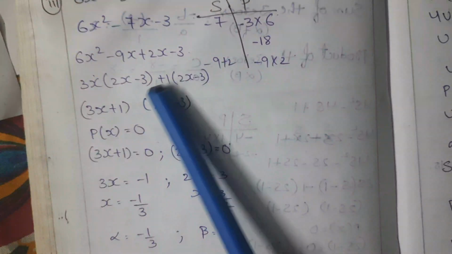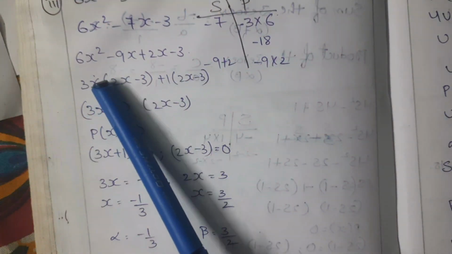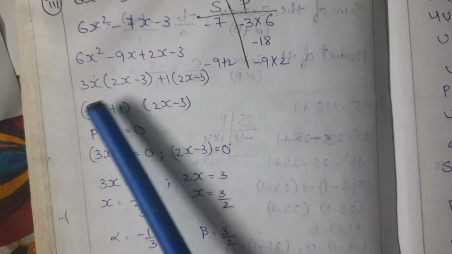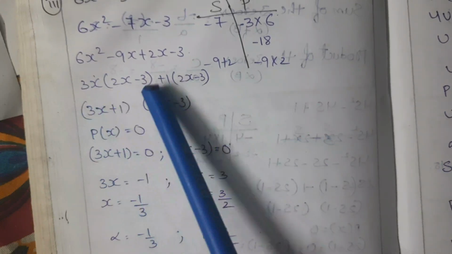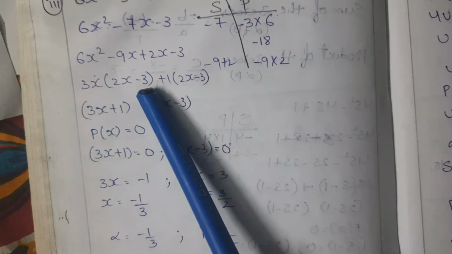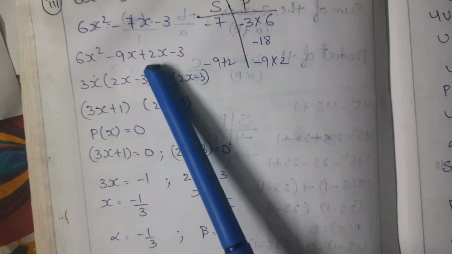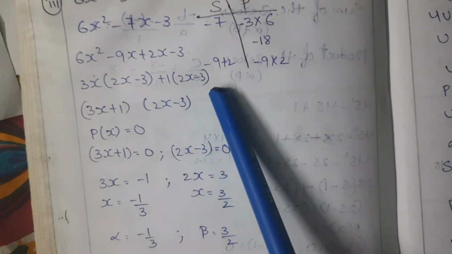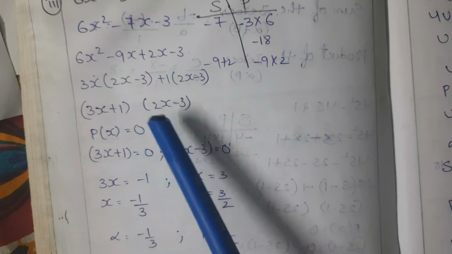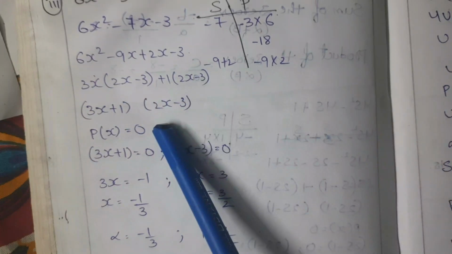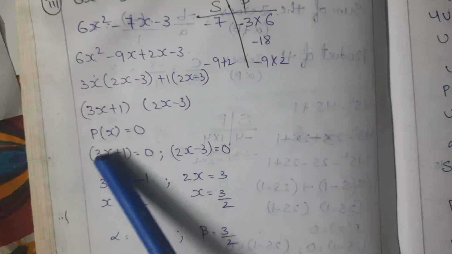Take common in these two: 3x. 3x you can take common. 3 2s are 6, x into x square. 3 3s are 9, but the sign is minus, so minus 9x. In these two there is no common, so you can take 1 into 2x minus 3. 3x plus 1 and 2x minus 3 is common in these two. So after taking it, 3x plus 1 is there.